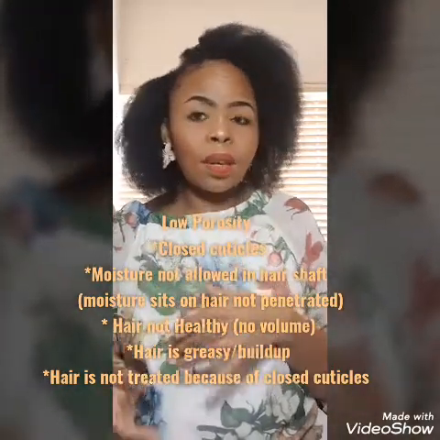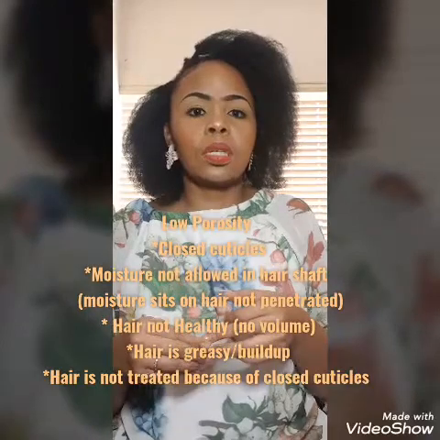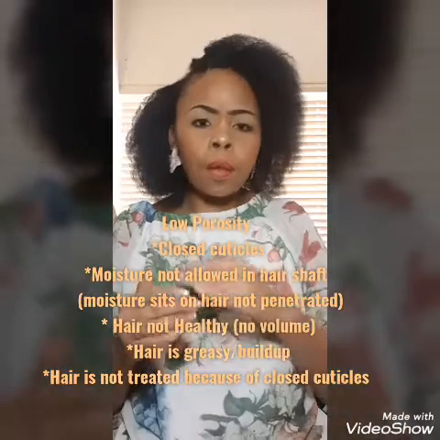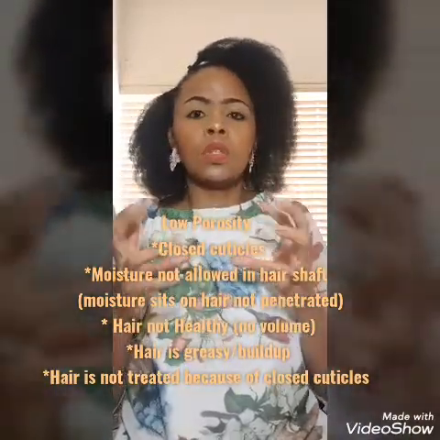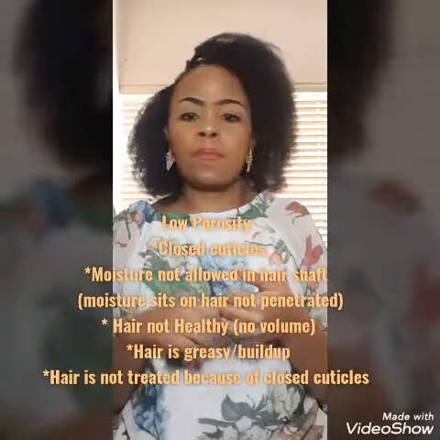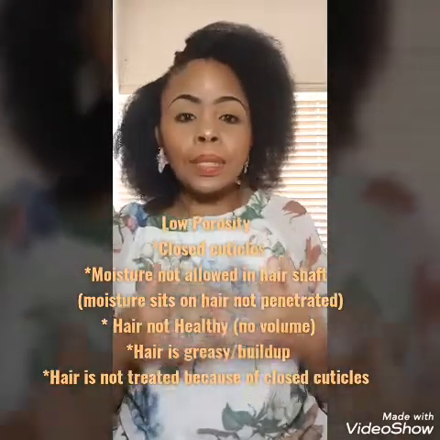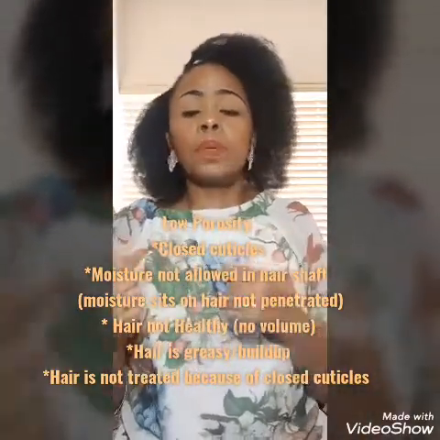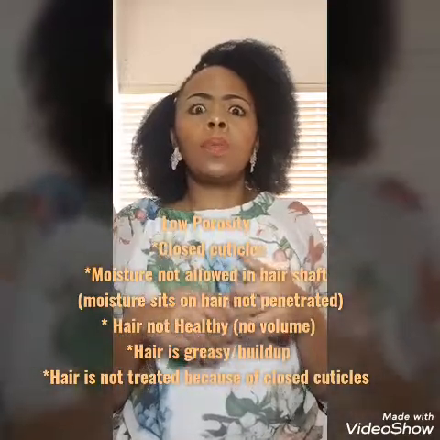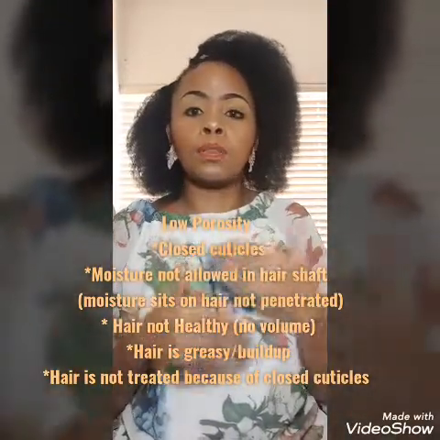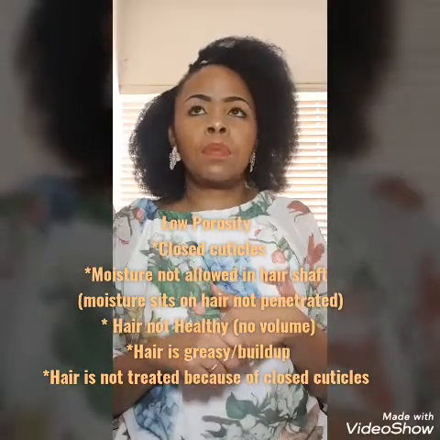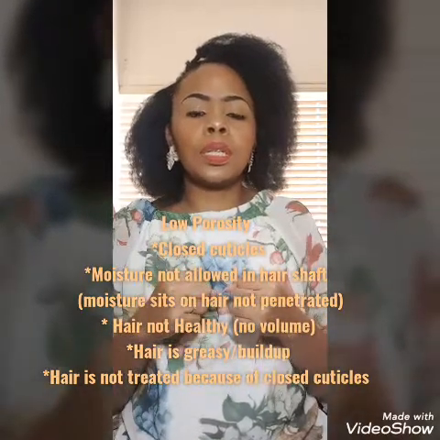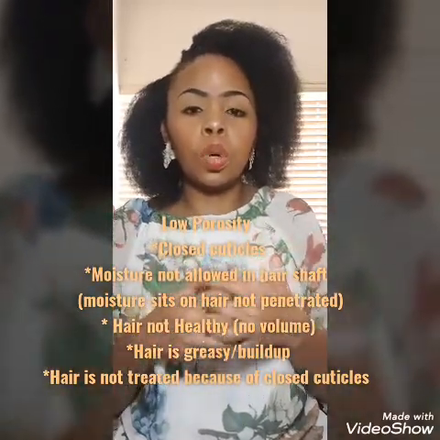it looks healthy, but it does not have any volume. There are people whose hair is very nice and balanced, you could think that it's rich, but it doesn't have that volume that the hair needs. I'll give you a couple of examples or pictures just to show you what I mean when I talk about volume.